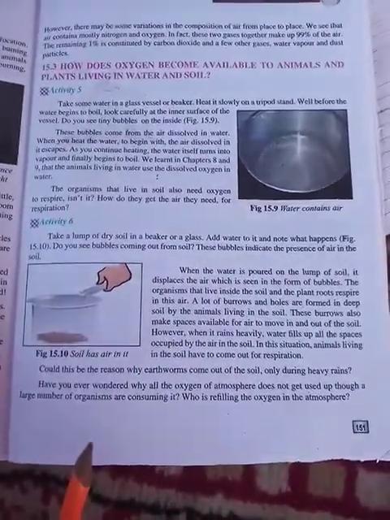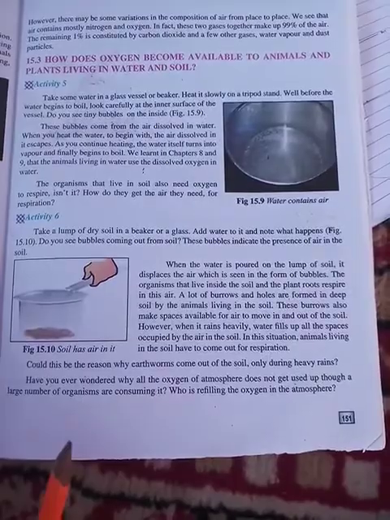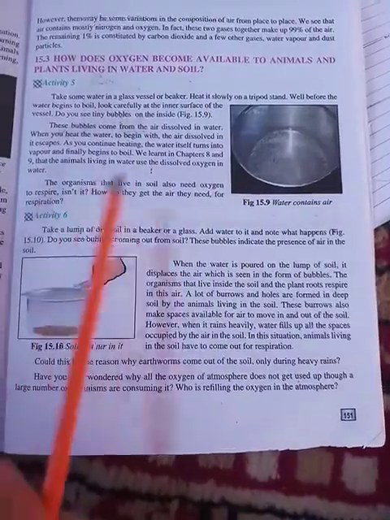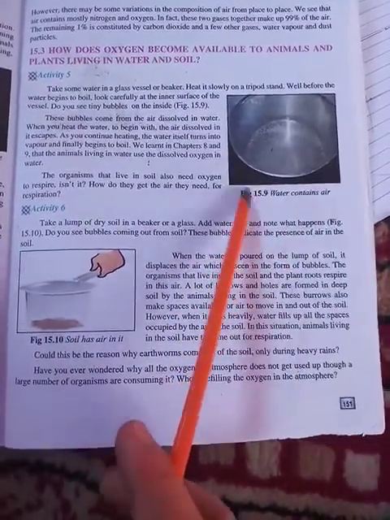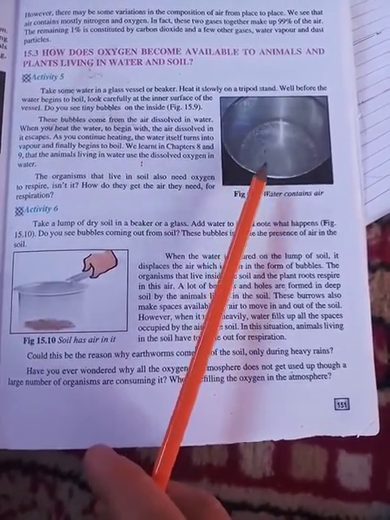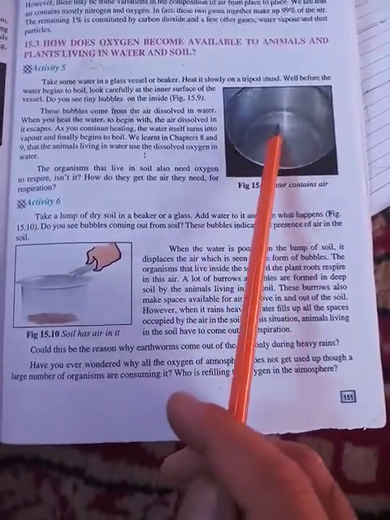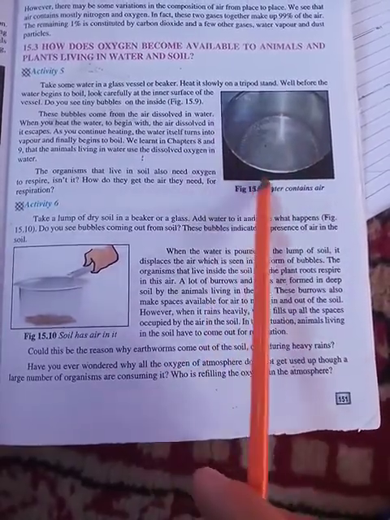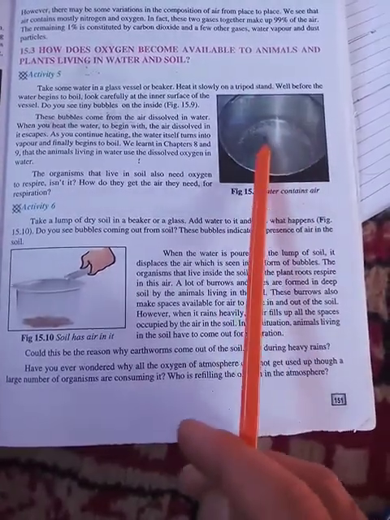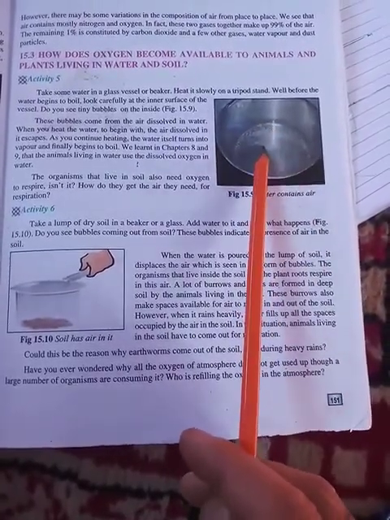Dear students, in the previous video we studied that the animals which live inside the water use the dissolved oxygen in water. So this activity shows that oxygen is dissolved in water. In this activity we have taken water in a beaker. When we heat the water, some bubbles come out of the water. These bubbles show the presence of gas in water. We can see oxygen gas in water.